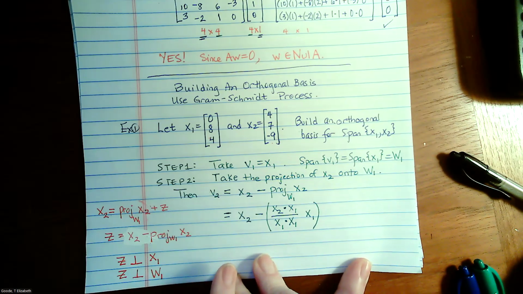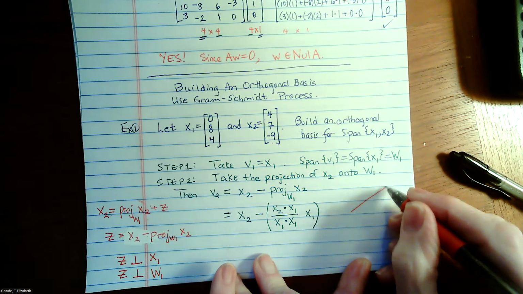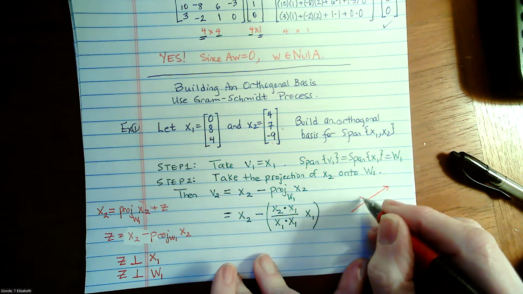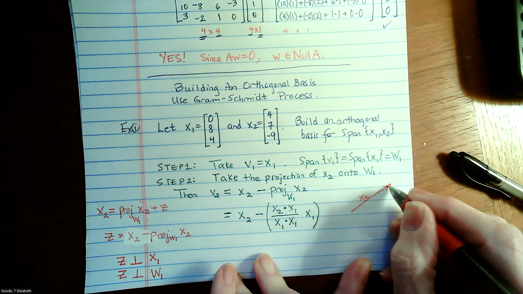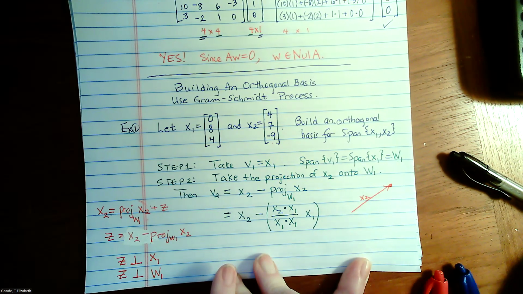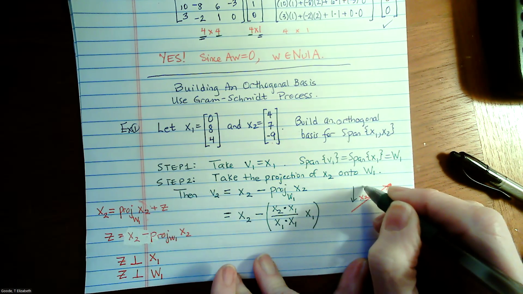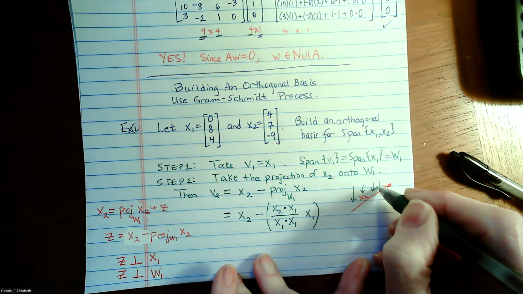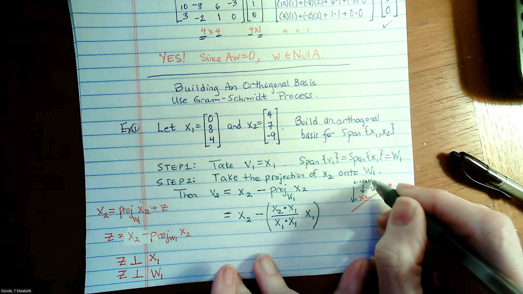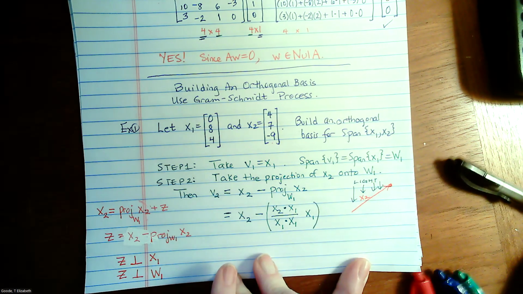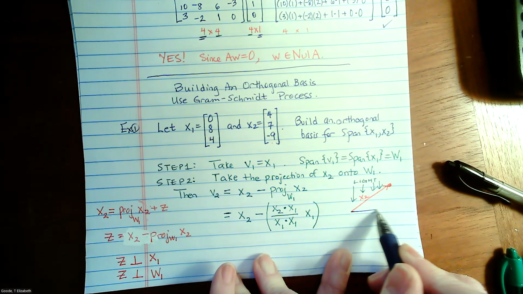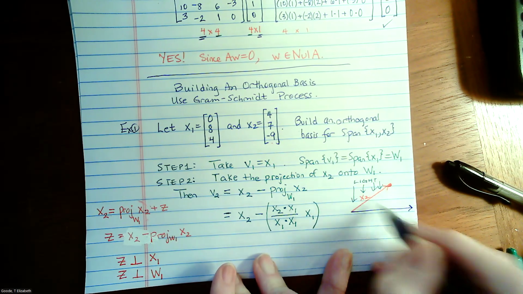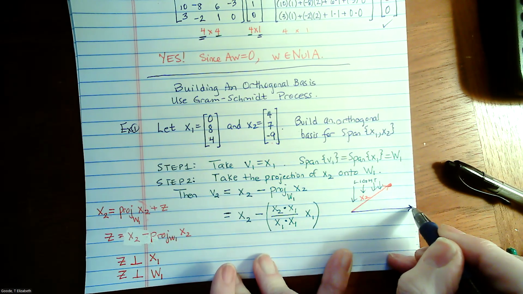So let me draw you a picture. If this is x2, we shine a light down onto x2, then what happens is that light is perpendicular to, say, x1.